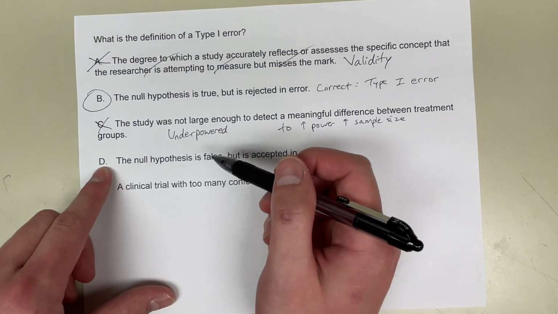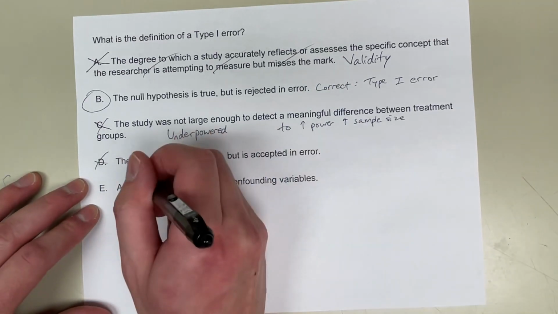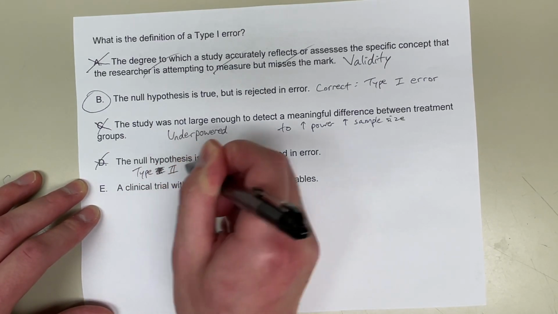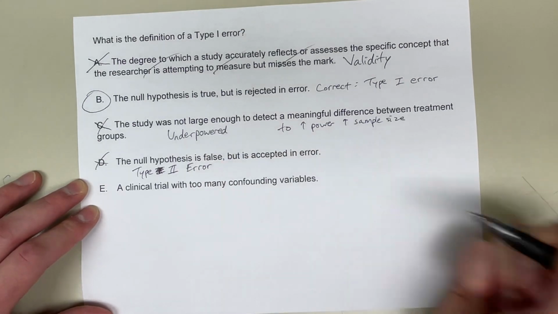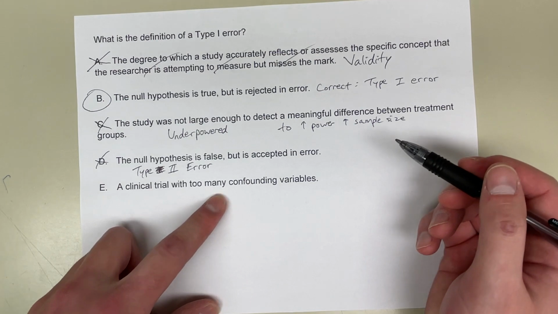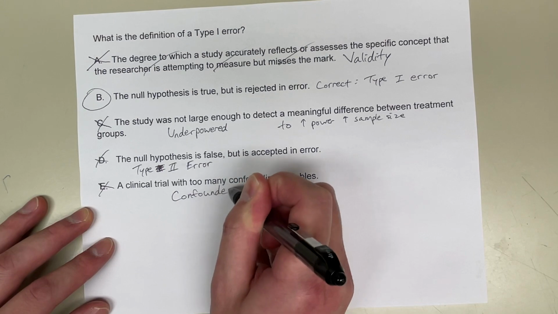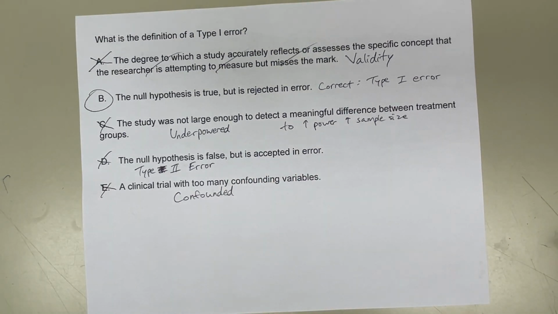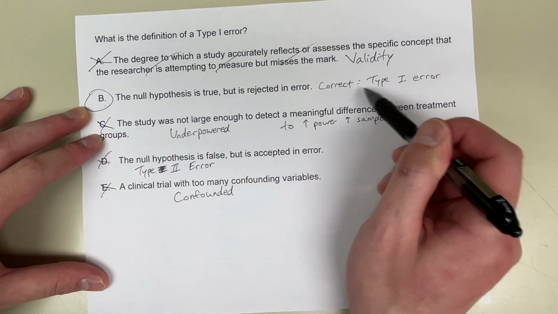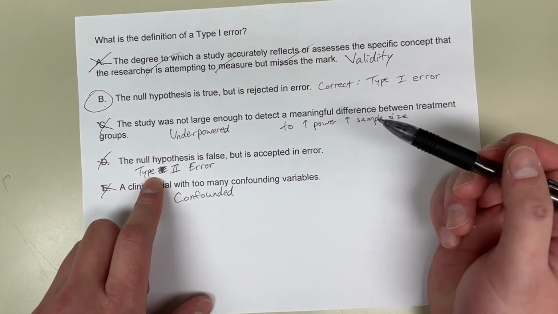And now choice D, this is wrong. The null hypothesis is false, but accepted in error. This is actually the definition of a type 2 error. So type 2. And then choice E, a clinical trial with too many confounding variables. That's wrong because that's the definition of confounded. So for your board exams, I would just memorize what B does, what a type 1 error is, the definition of underpowered, and the definition of a type 2 error.